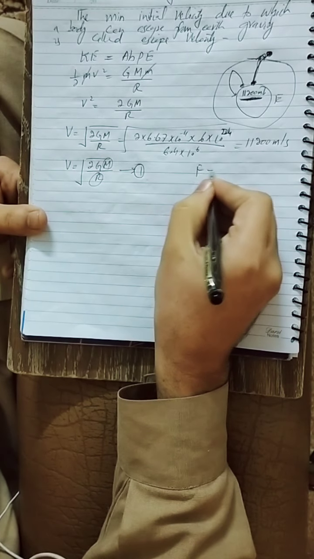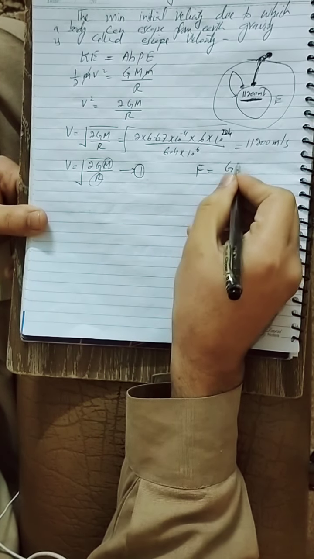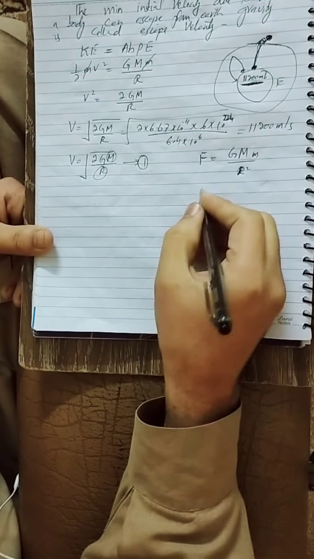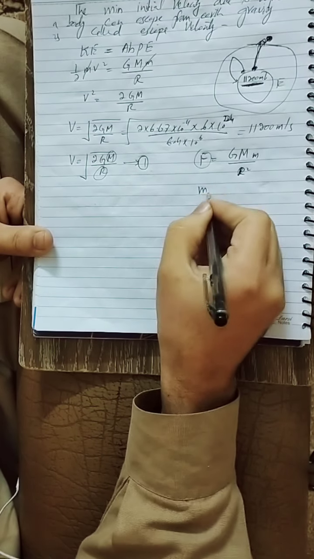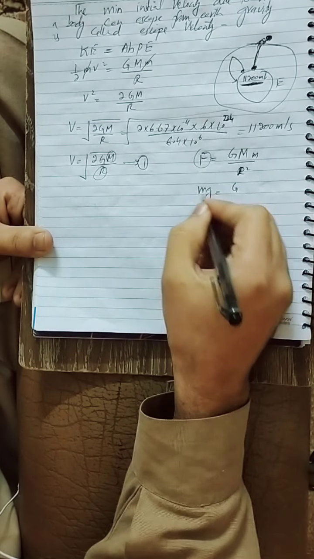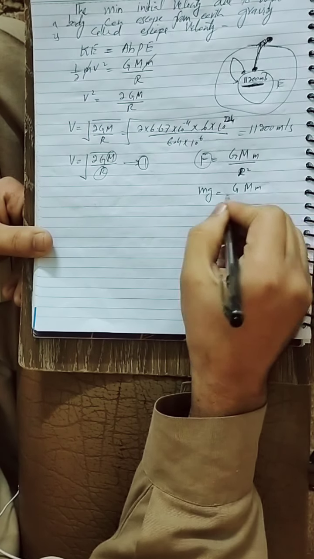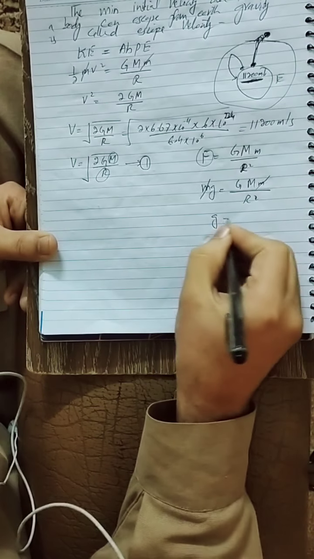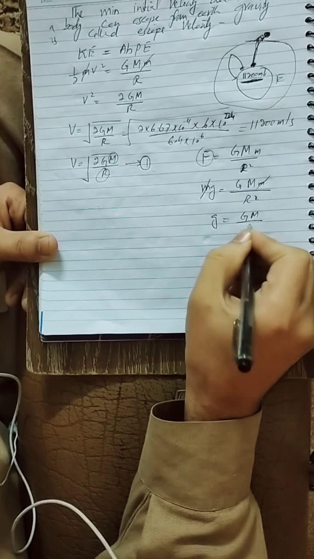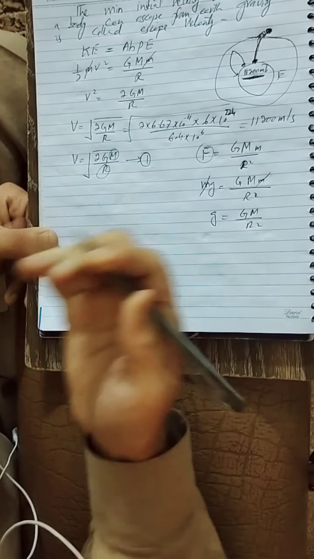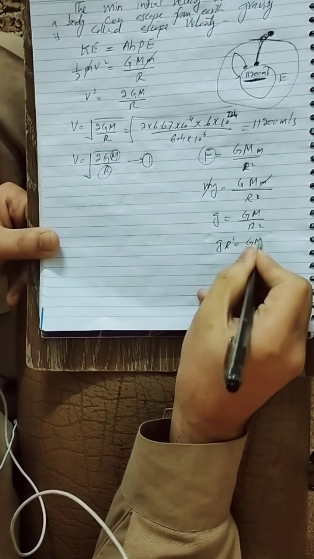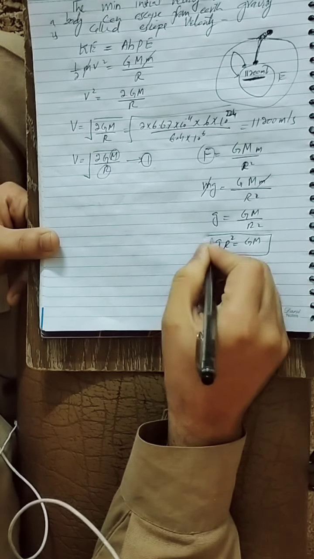We know that the gravitational force is F equal to G m1 m2 divided by r square. Now, we know that F is equal to mg. Putting F equal to mg here, m and m will be cancelled, so g will be equal to GM divided by r square. Shifting r square over, it will be g r square equal to GM. So the value of GM is g r square.